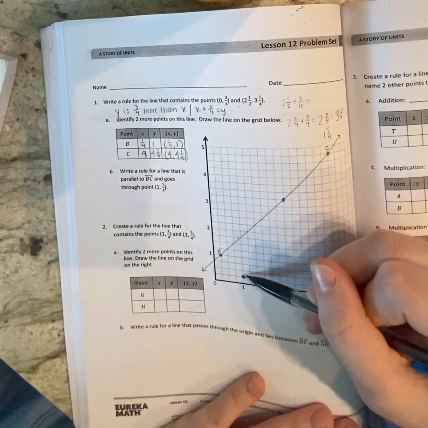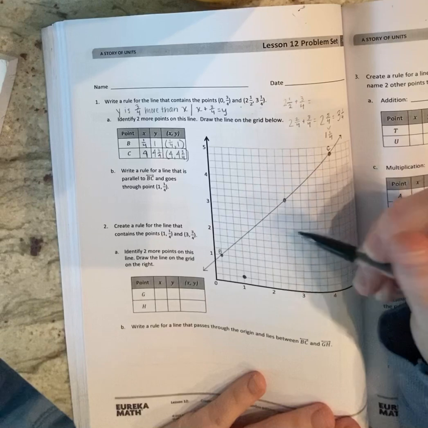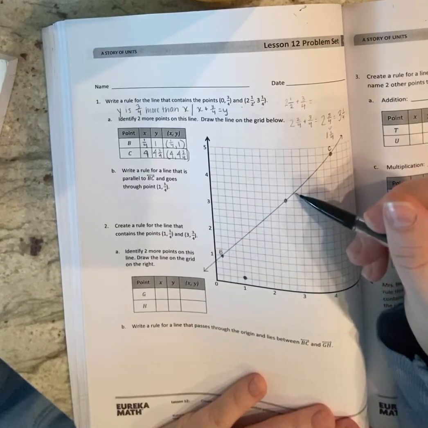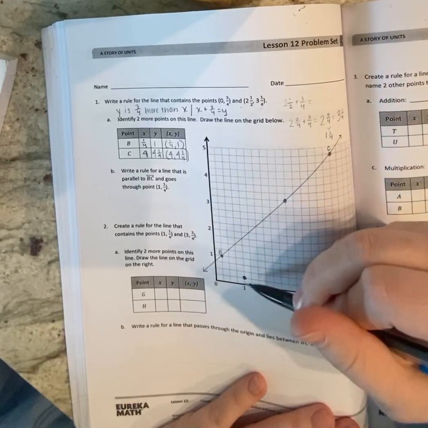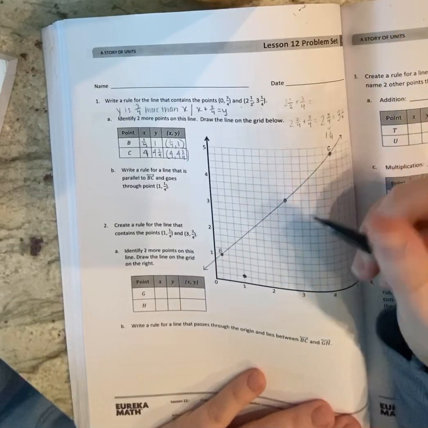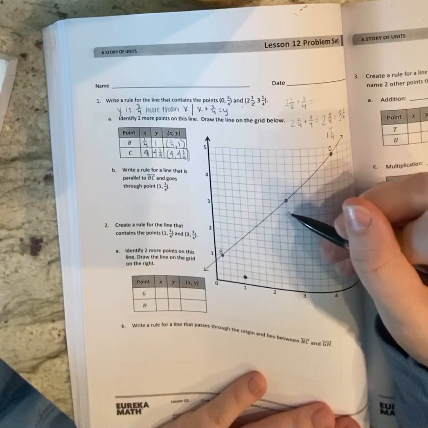Okay, 6 boxes down, which means any other point that I graph needs to be 6 boxes down from line BC. So how about I start here? 1.